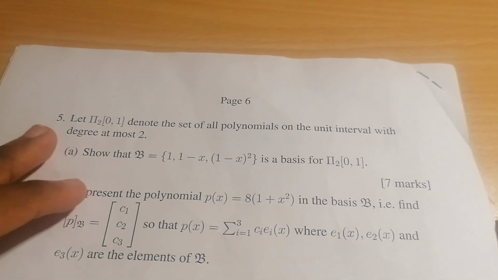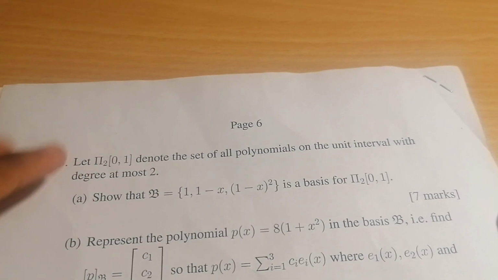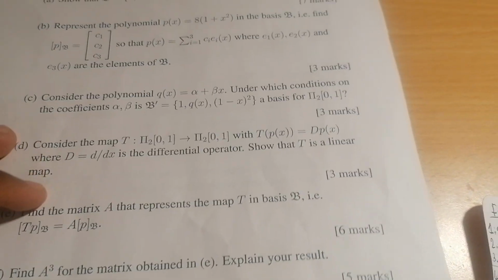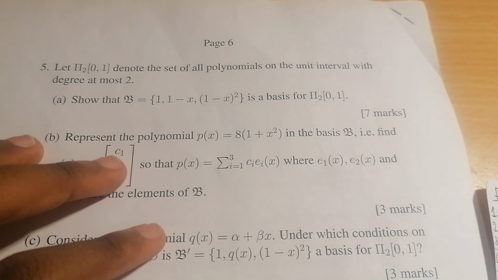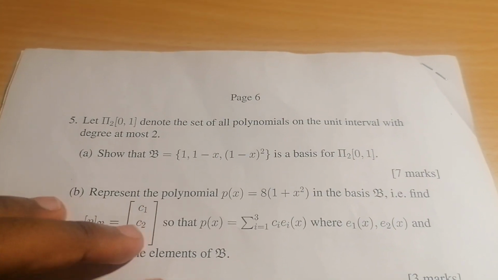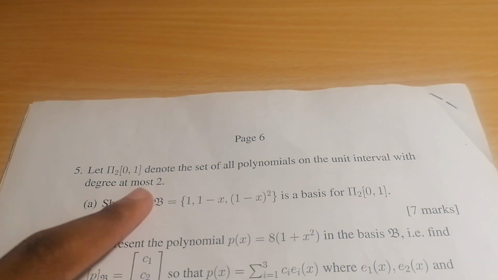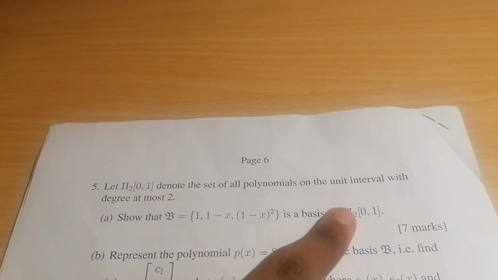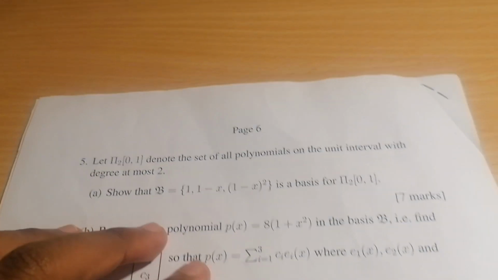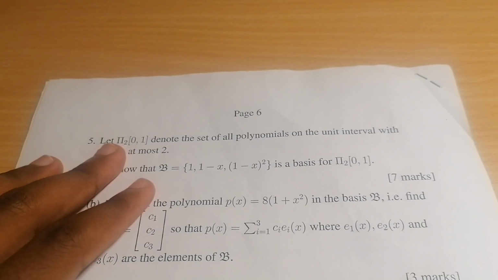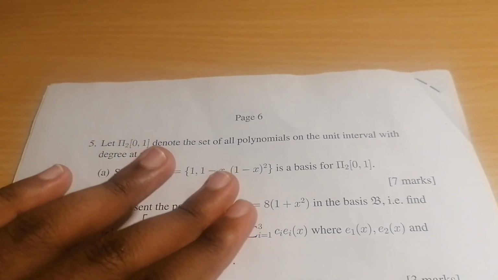But we're here now. Okay, so final question of the paper. This one was 27 marks, of course. Biggest question on the paper so far. Yeah, about polynomials this time. So let's see. Let pi 2 denote the set of all polynomials on the unit interval with degree at most 2. Show that b is a basis for pi 2. 7 marks. This one was just fine.